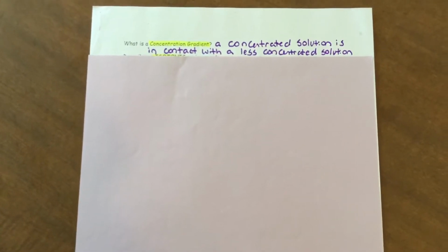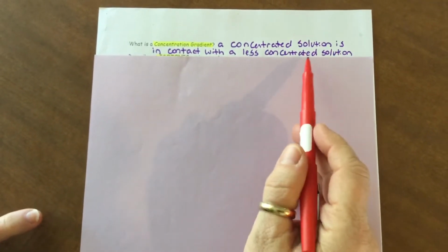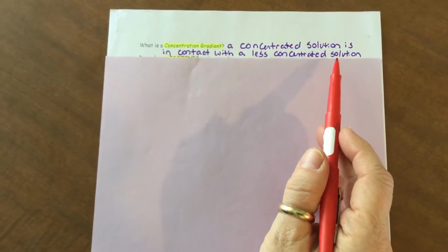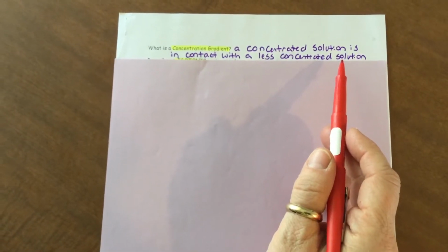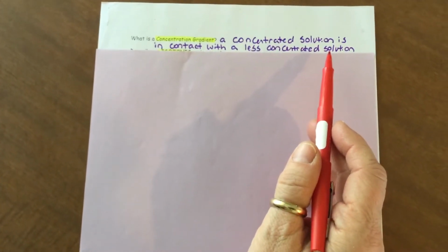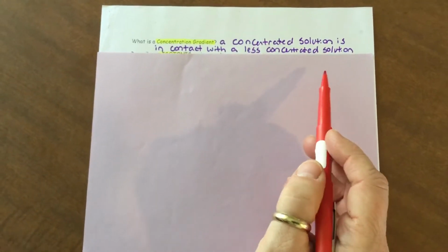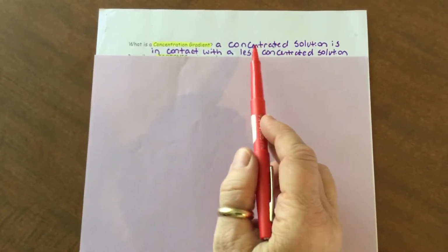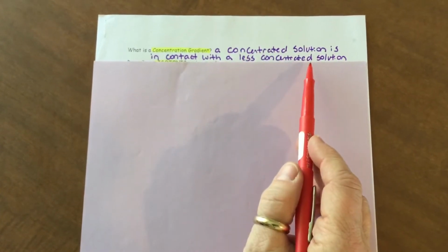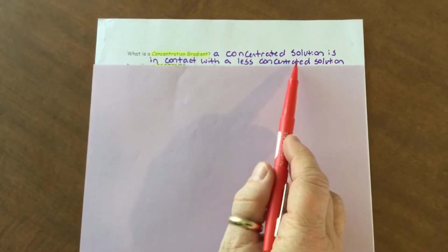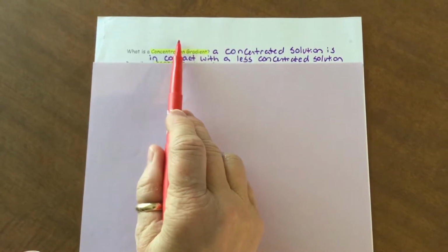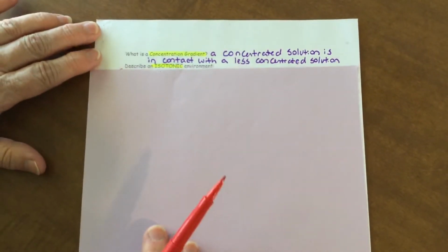Okay, so now we're turning to page 2 of our study guide, and we'll continue with the concentration gradient. A concentration gradient is a concentration of solution that's in contact with a less concentrated solution. Think about making iced tea, and you want it really sweet and really rich and dark, and then someone comes in and adds lots and lots of water. You would have gone from a concentrated solution to a less concentrated solution. That's the concentration gradient, and things flow from high concentration to low concentration.